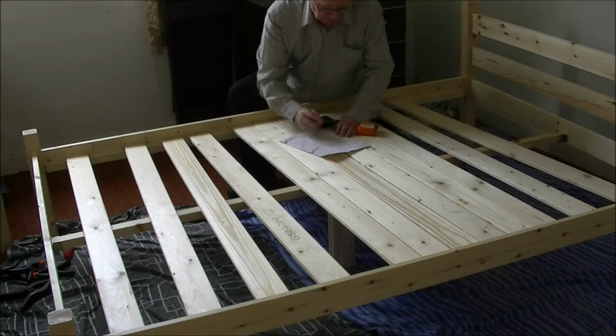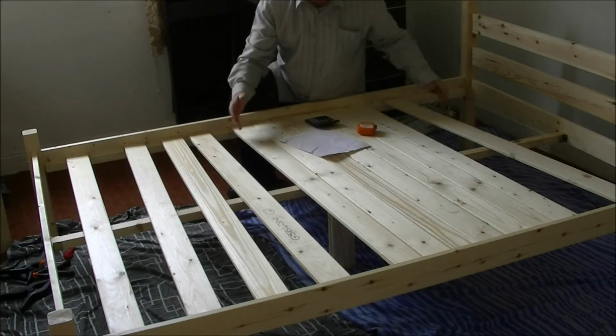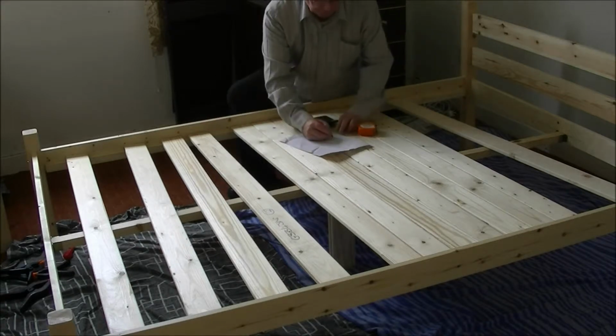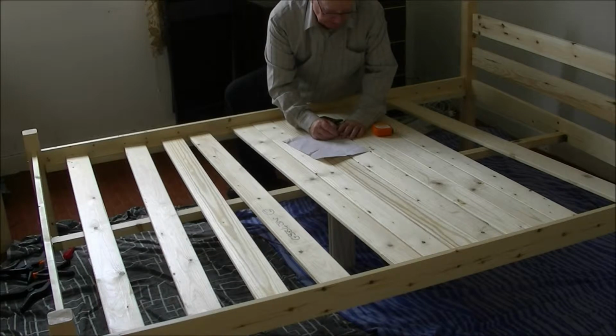So if you put the 12 all together, it'd be 108 centimetres. Now we know our total length is 190.